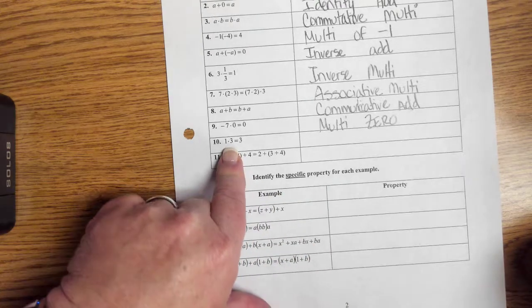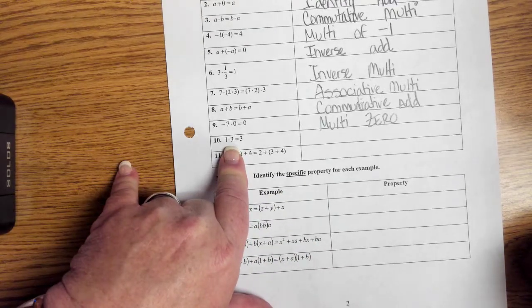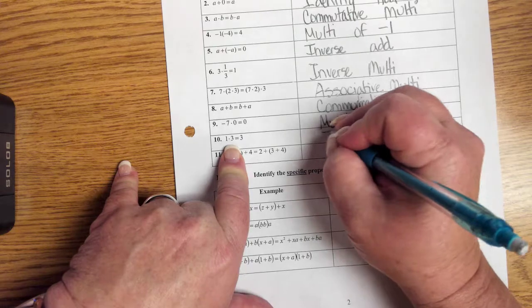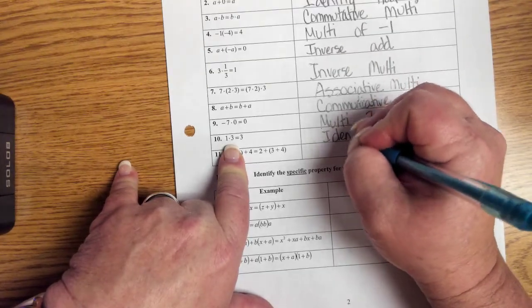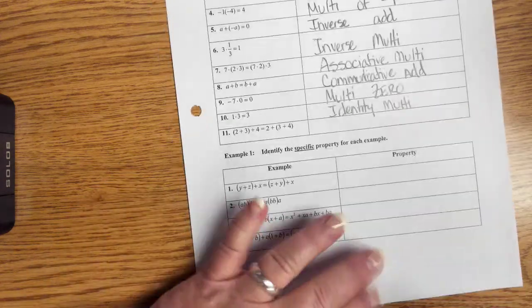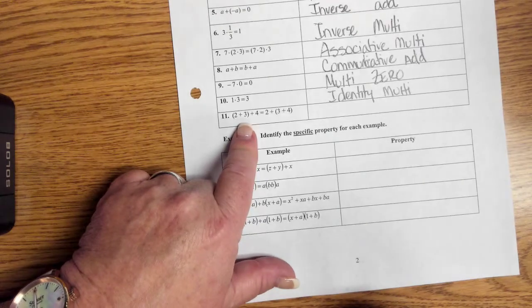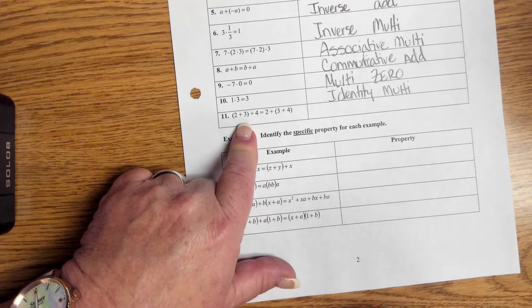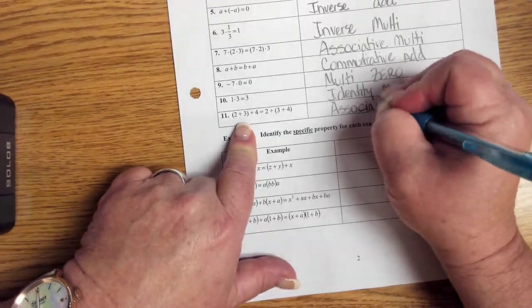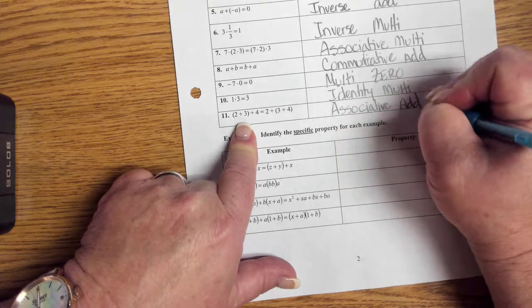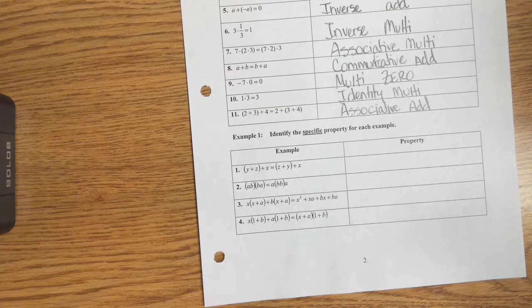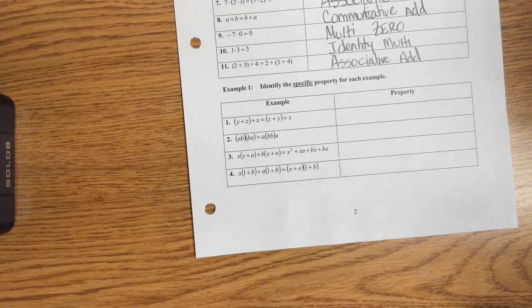Then we've got this one. Identity of multiplication. And then you have this one. Anytime you see those parentheses and all the numbers are the same, what is it going to be? Associative, and this time it's of addition. Okay, so identify the specific property for each example. What would you say for the first one?